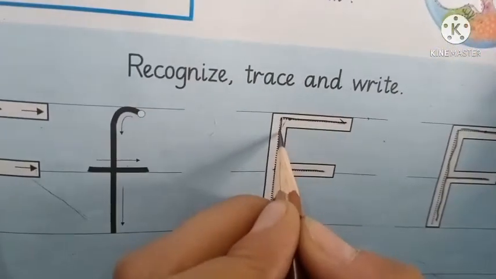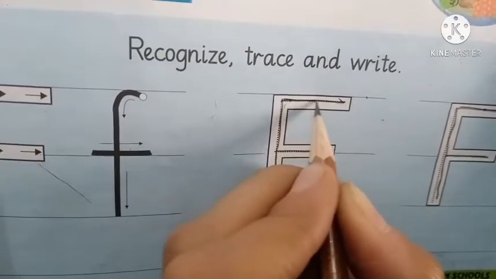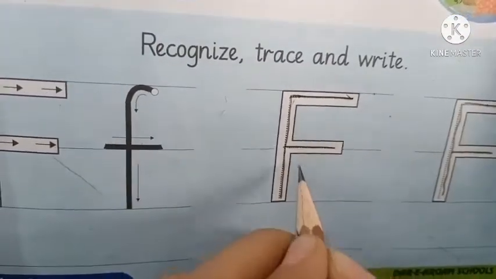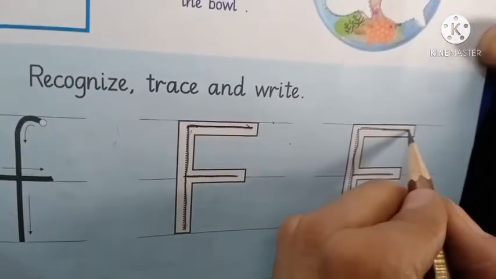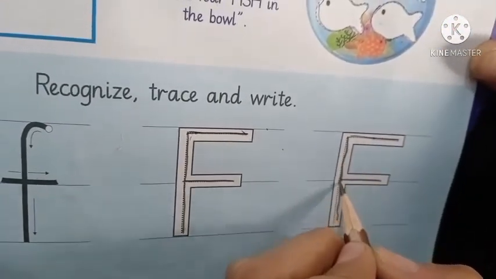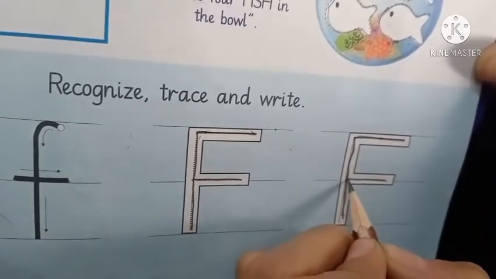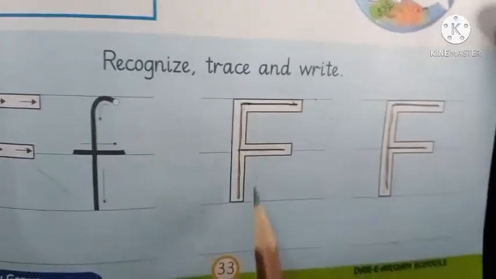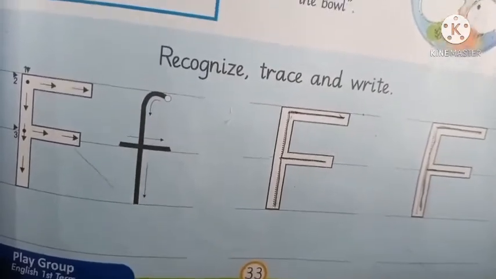Draw a straight standing line, then a slipping line on the first line, then a slipping line on the second line. It is also same like letter E, but we have to only draw slipping lines 2 times. Draw a straight standing line, then a slipping line on the first line, then a slipping line on the second line. This is letter F. You have to do page number 33 like this.